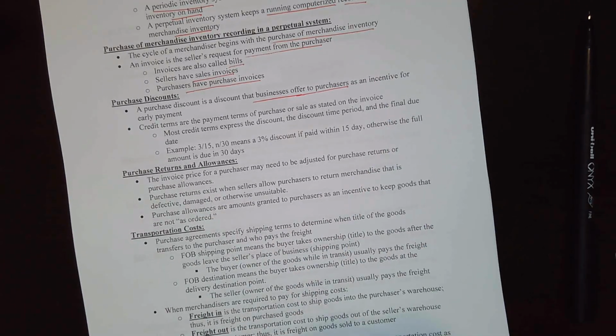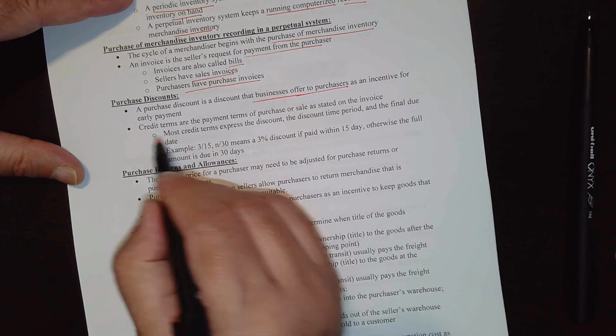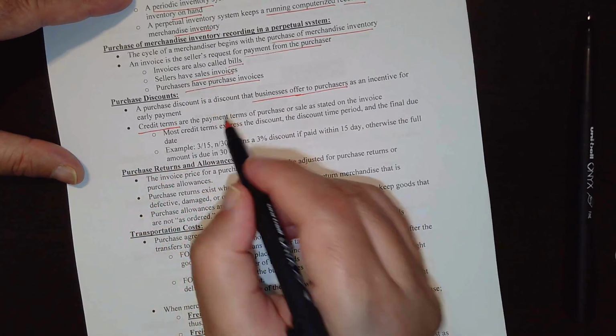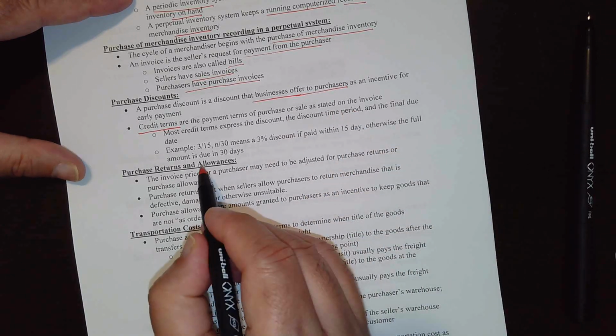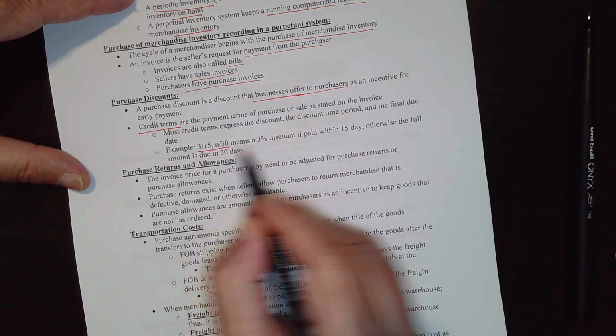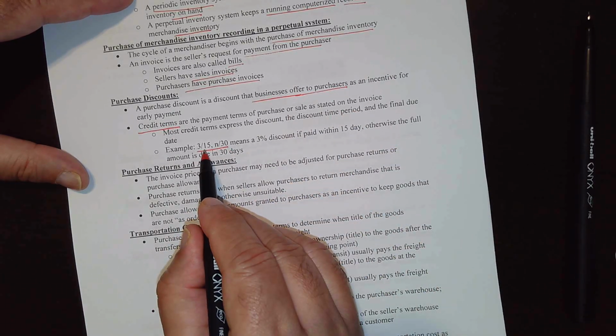When you give them a deep discount, you also want to say that we'll give you this discount, and besides that discount, we also give you a discount if you pay us early. Credit terms, make sure you know this, are the payment terms for the purchase or sale, and these are the examples here. So 3, 15, and 30.